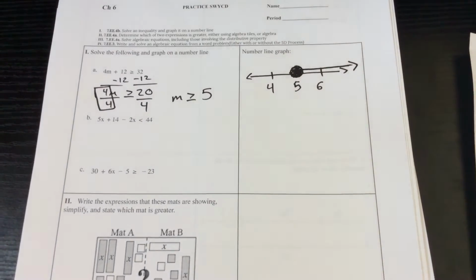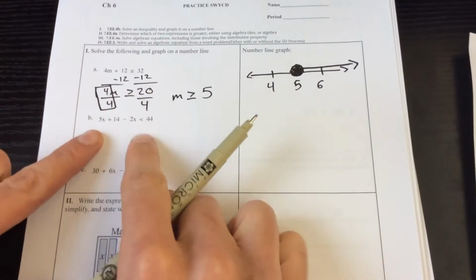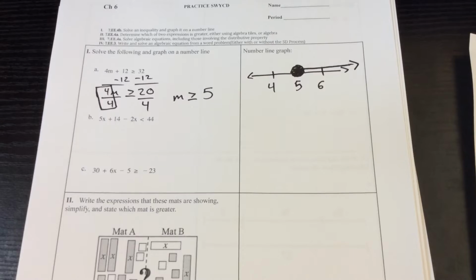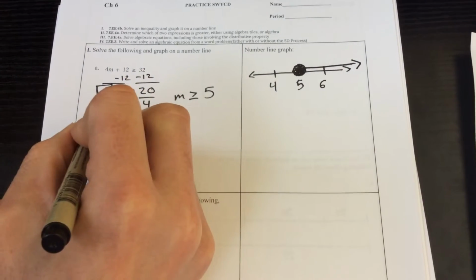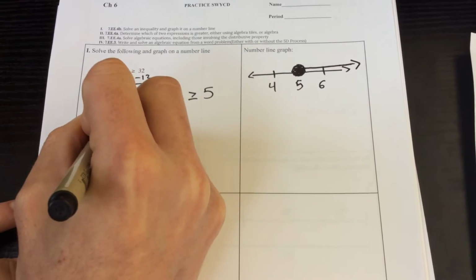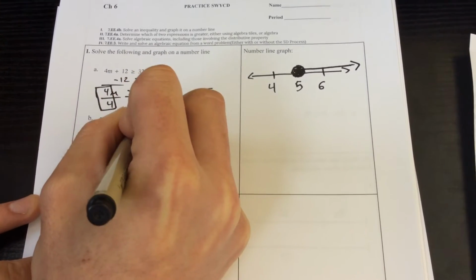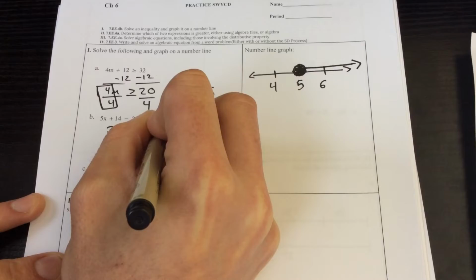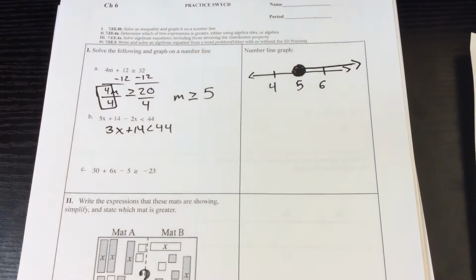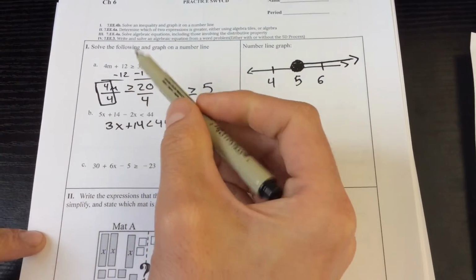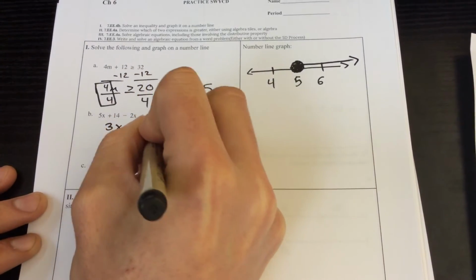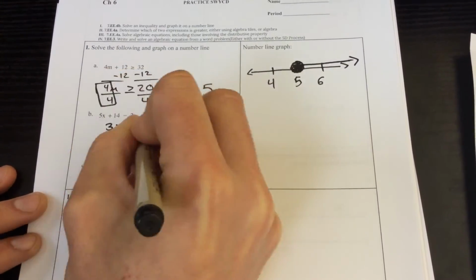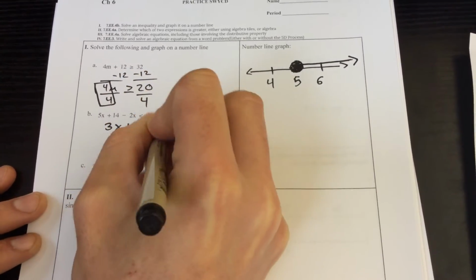Let's move down to B now. B is a little more complicated because we have more going on over here on the left. So I'm going to combine like terms first. 5x minus 2x leaves me with 3x. I still have my 14 and it's still less than 44. Now we're more or less where we were at A. So I have to move the 14 over. I subtract 14 from both sides. 3x is less than 30.